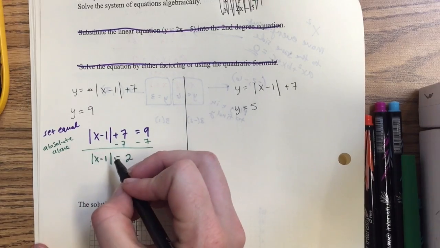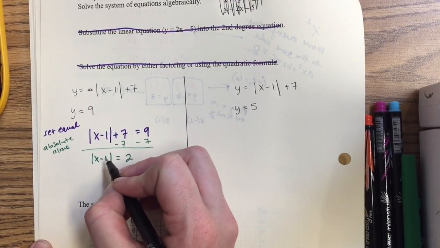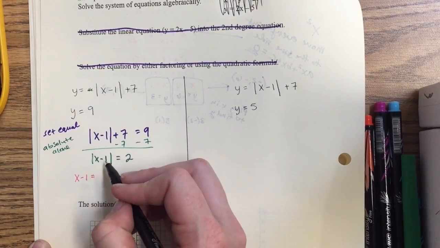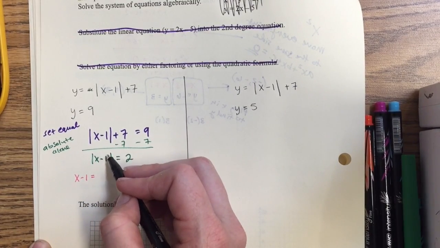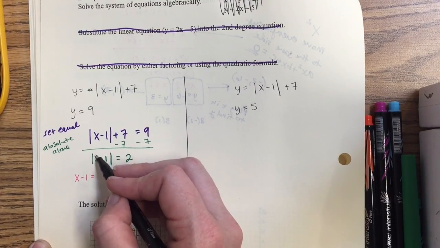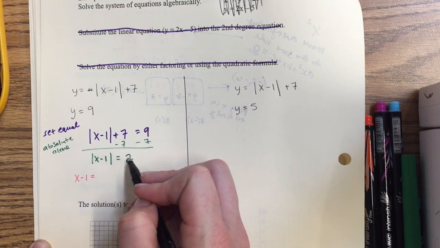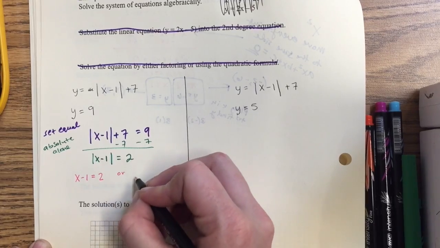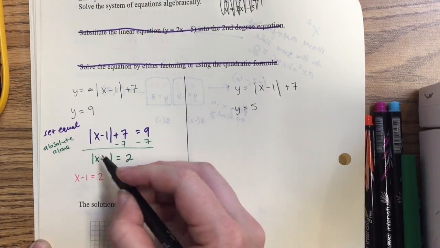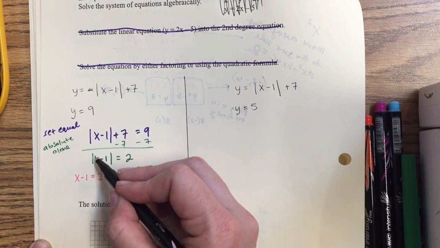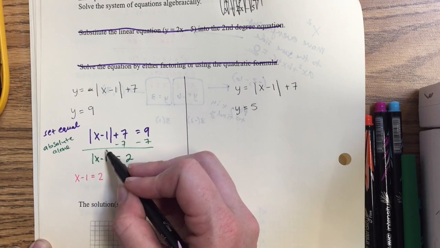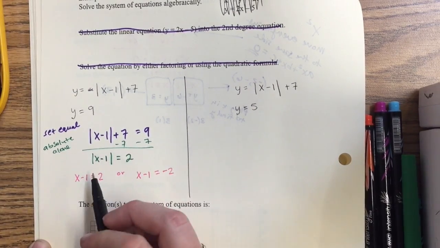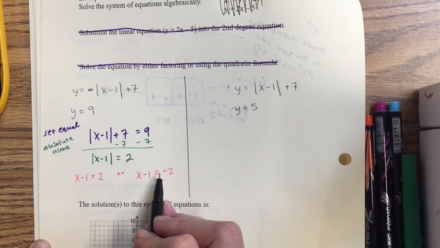Now, if I plug numbers in, if I had a positive 2 in here, it would give me a positive 2 for my answer. Or, if I had a negative 2 inside, the absolute value would cancel that negative, and it would be a positive 2. So I have 2 different answers that I could get.